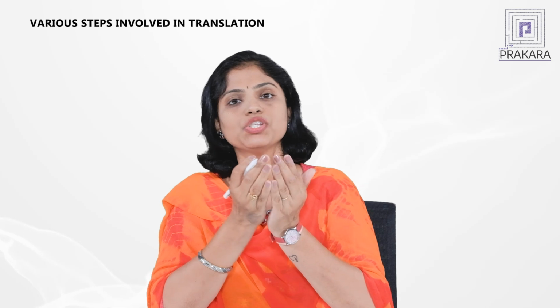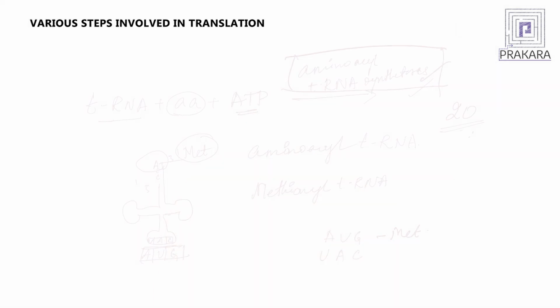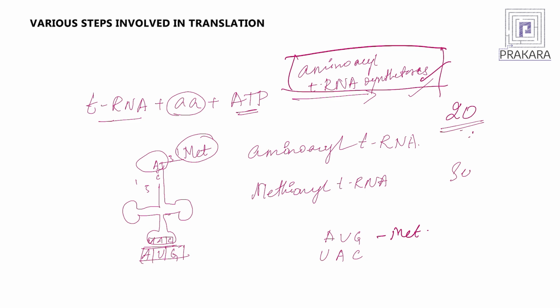And in situations where one amino acid is coded by more than one codon, for example, let's say we have serine, which has about 6 codons, all the 6 codons coding for serine will be identified by the same tRNA. So there will be only one tRNA bringing serine, but whatever codon codes for it will be identified by the same tRNA molecule. Now, how is this made possible?